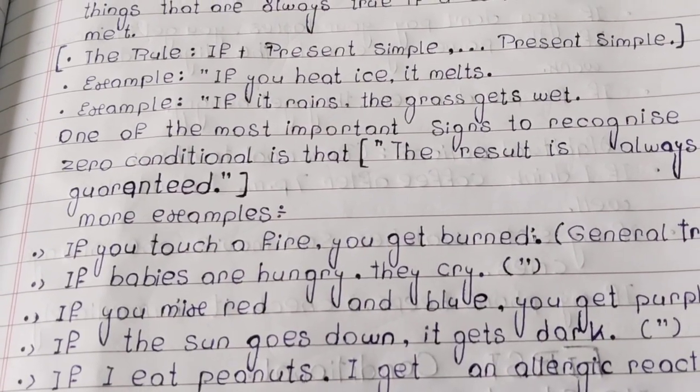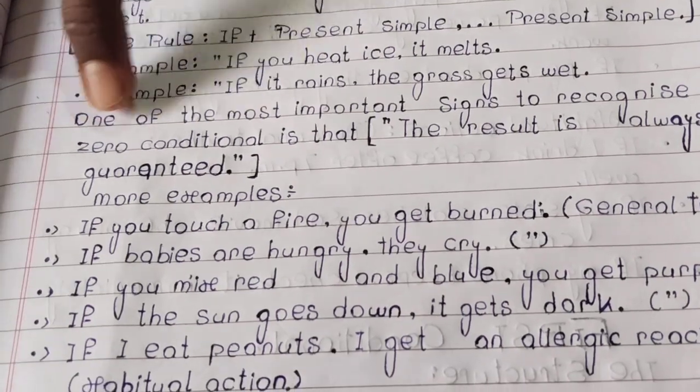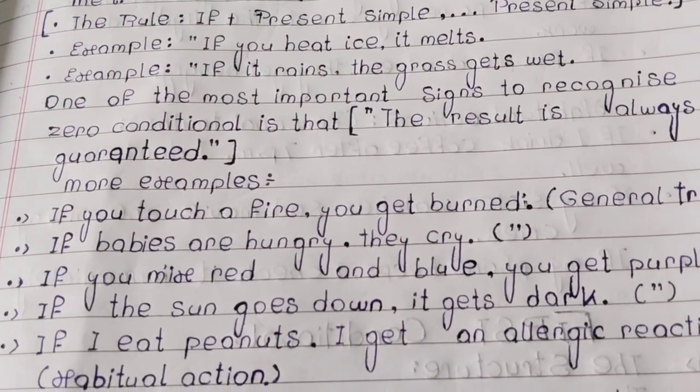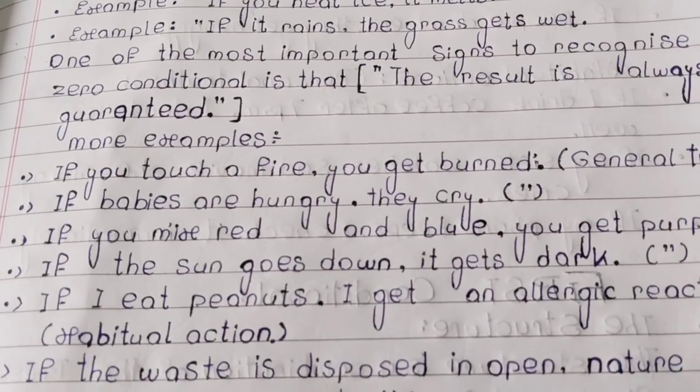One more important point on how to identify the zero conditional is that the result is always guaranteed.